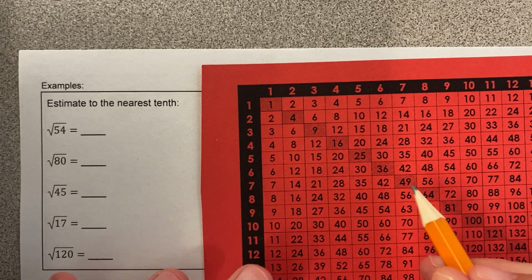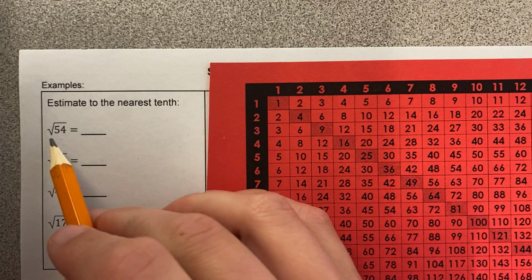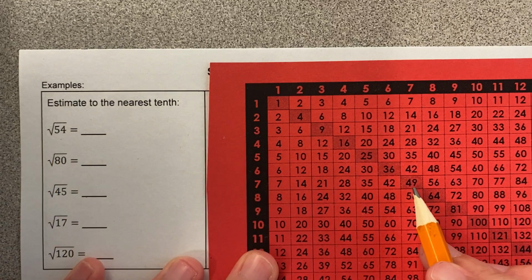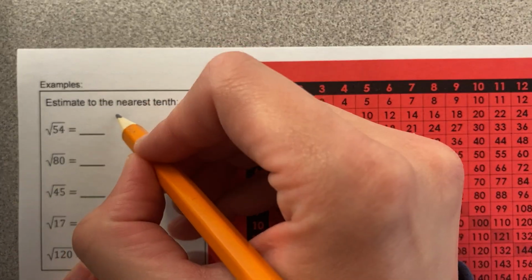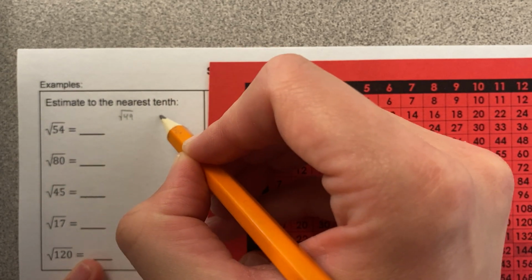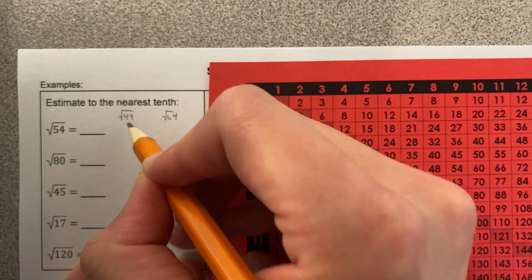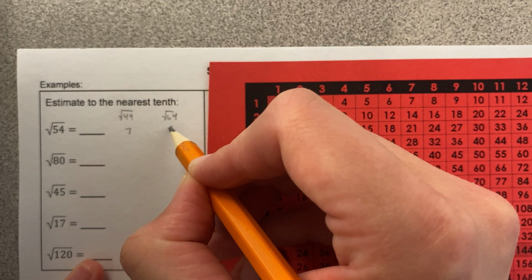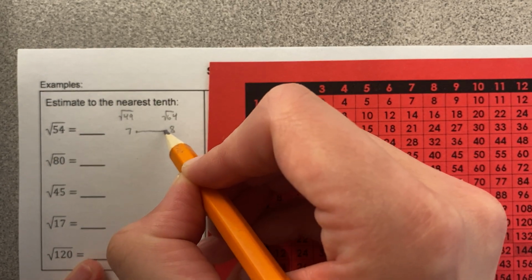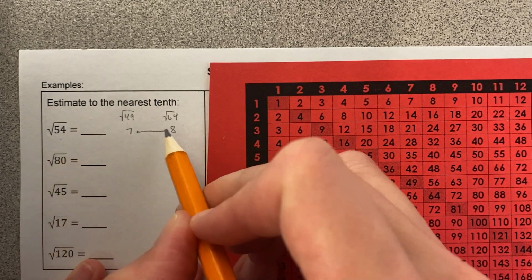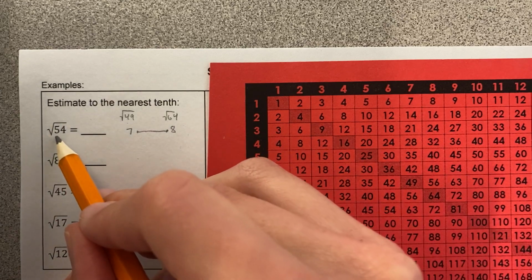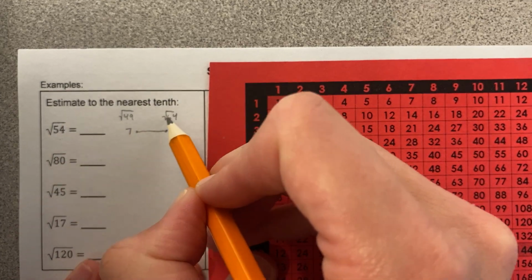So the square root of 54, it's in between. 54 is in between 49 and 64. So 54 is in between the square root of 49 and the square root of 64. The square root of 49 is 7, and the square root of 64 is 8. So the square root of 54 is going to be in between 7 and 8. Now, where? Where's 54 between 49 and 64?